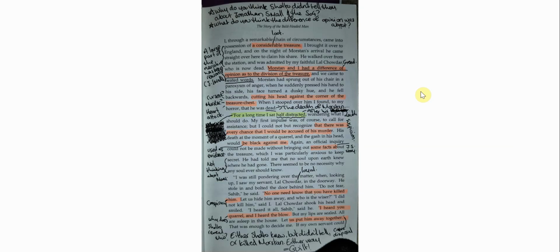His death at the moment of a quarrel, and the gash in his head, would be black against me. Again, an official inquiry could not be made without bringing up some facts about the treasure, which I was particularly anxious to keep secret. He had told me that no soul upon earth knew where he had gone. There seemed to be no necessity why any soul ever should know. I was still pondering over the matter, when looking up, I saw my servant Lal Chowdar in the doorway. He stole in and bolted the door behind him. Do not fear, Sahib, he said. No one need know that you have killed him. Let us hide him away, and who is the wiser?